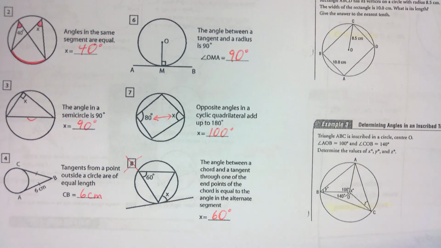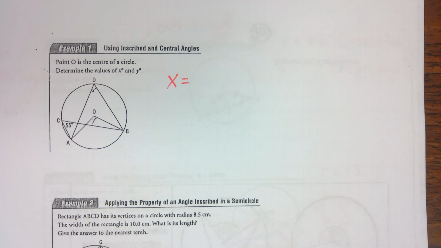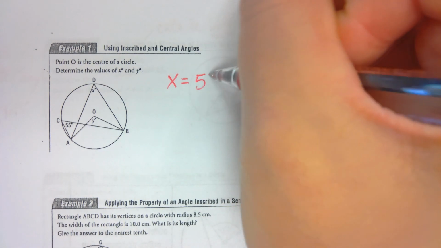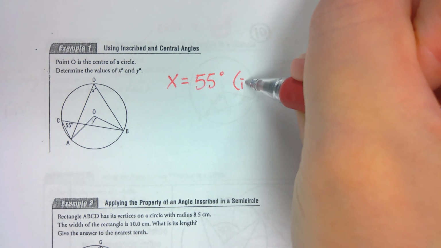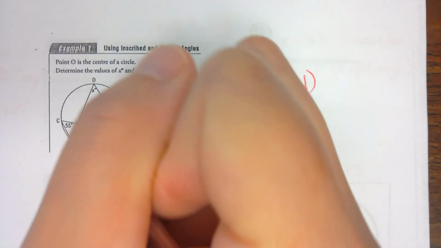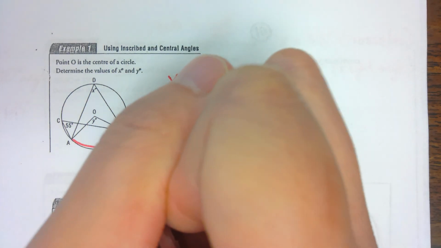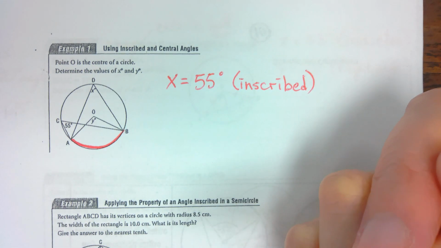So let's do 3 examples together. What is angle x? Okay, take a look at the diagram. Who has an answer for me? What's x? Ryan. Why? Right, and what is this angle called? A right, inscribed angle. Okay, A and B is your arc right here, and so when you draw it to the circumference, those angles are the same.